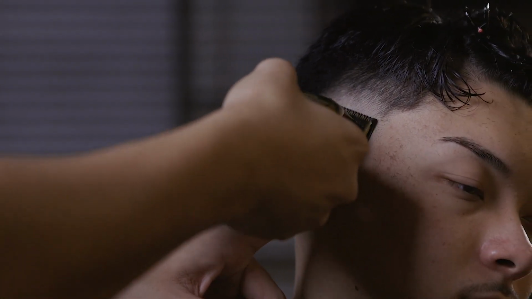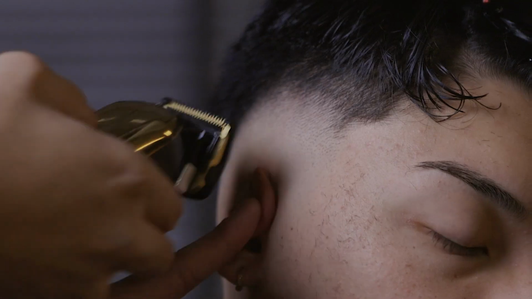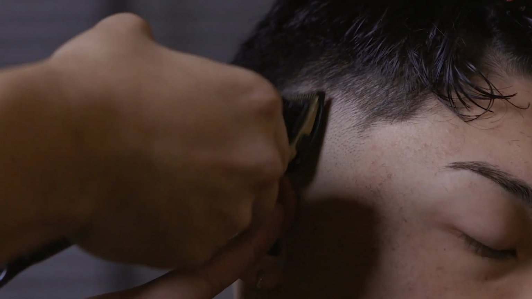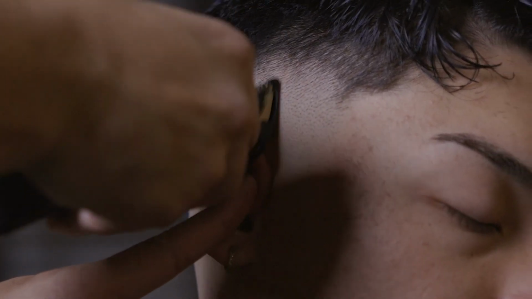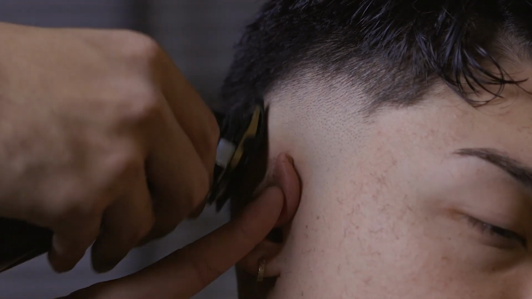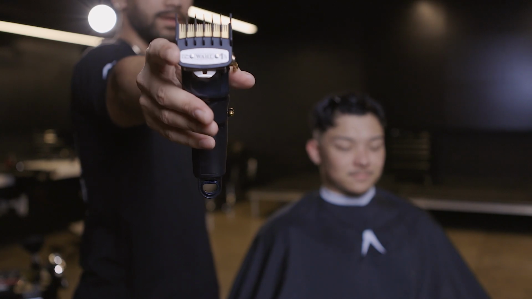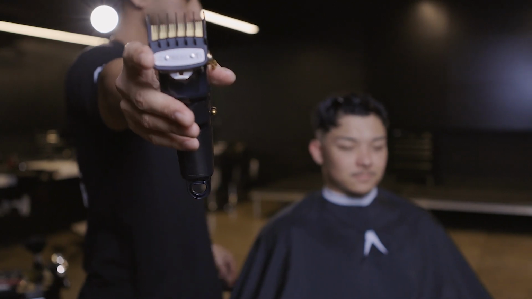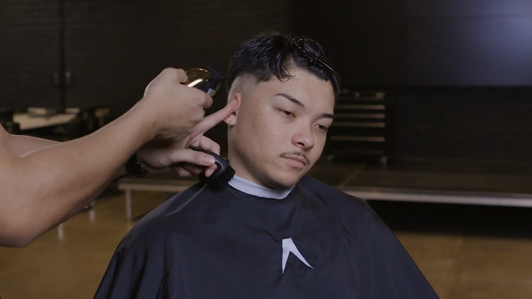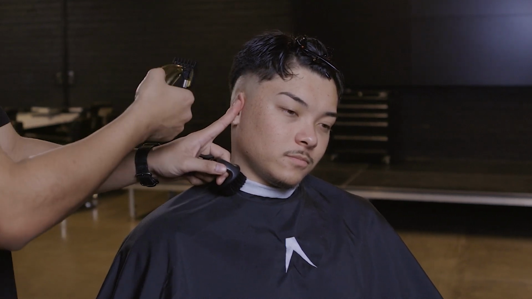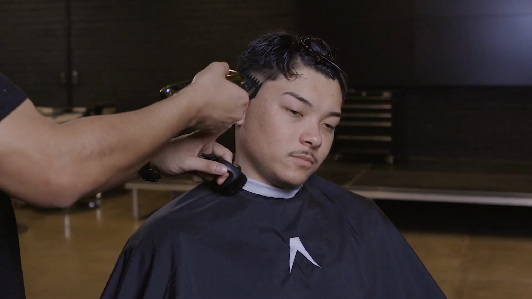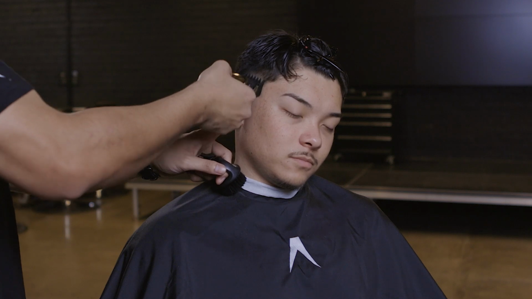Adjust your lever if you need to. The higher you go, the more you need to open your lever. The lower you go, the more you close your lever. So moving on to our next guideline, using my 1.5 premium guard to create our next guard. So like previous steps, we're staying parallel to our skin line and our blend.